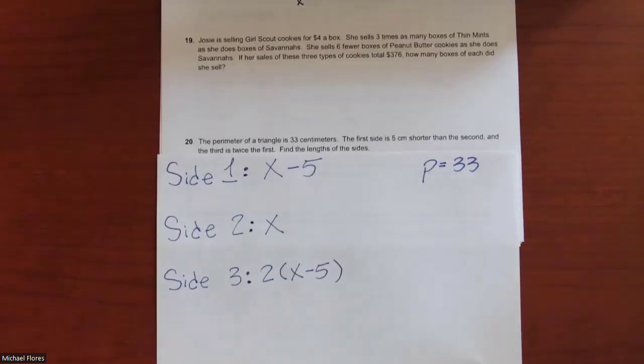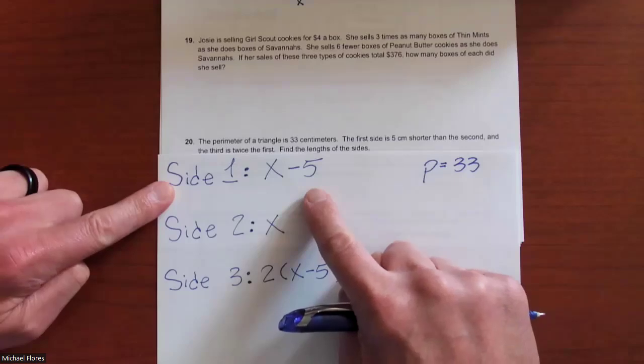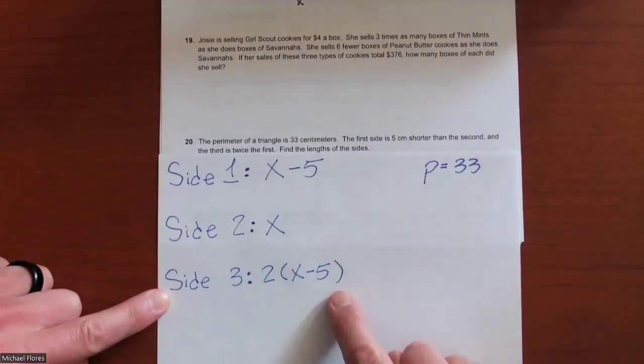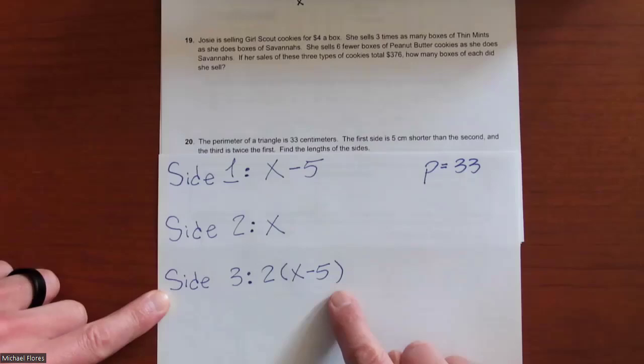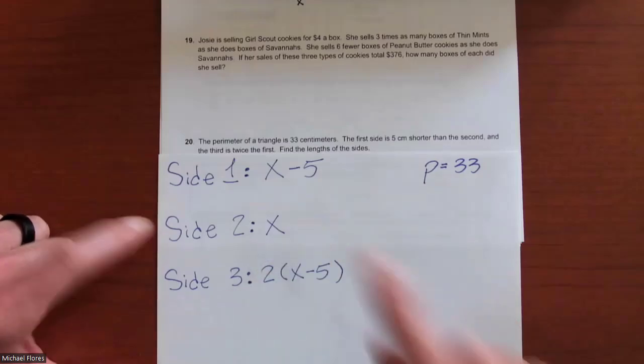Example 20. The perimeter of a triangle is 33 centimeters. The first side is 5 centimeters shorter than the second. The third side is twice the first. Find the lengths of the sides. Notice it didn't give us side 2, so we're just going to say that's x.